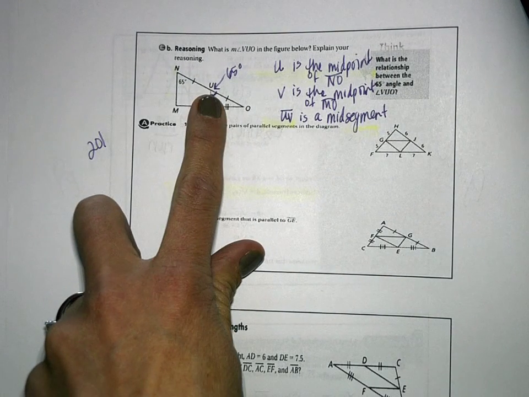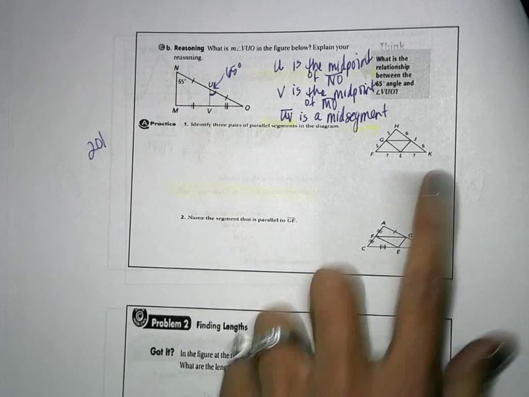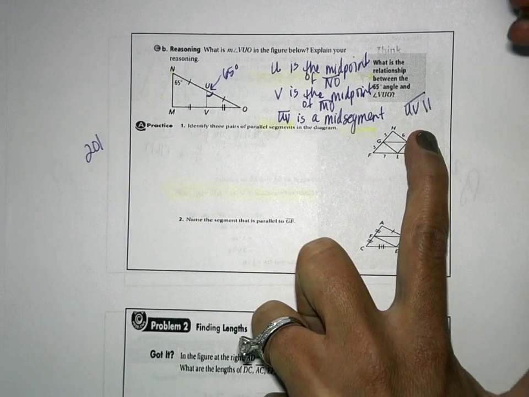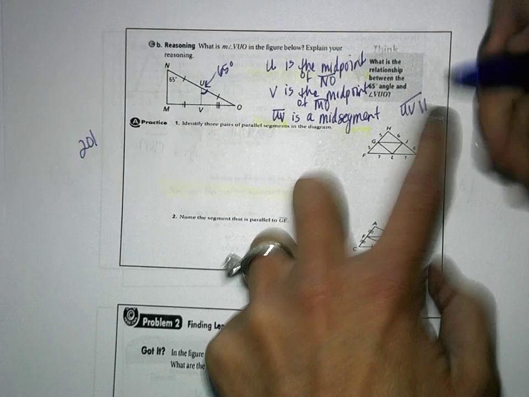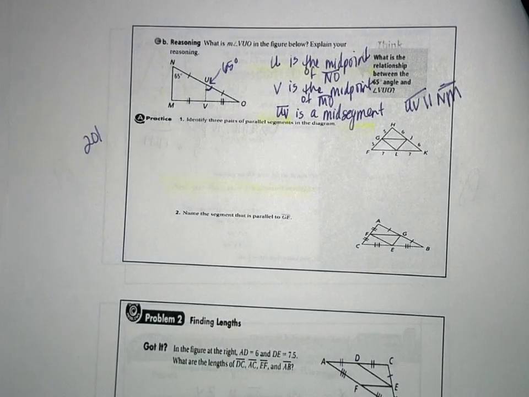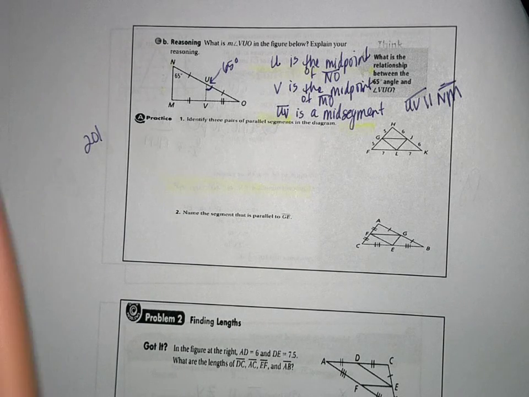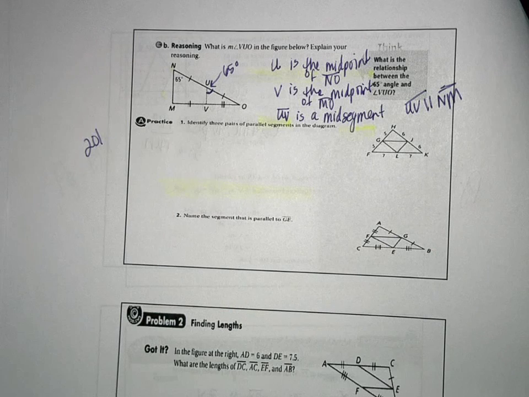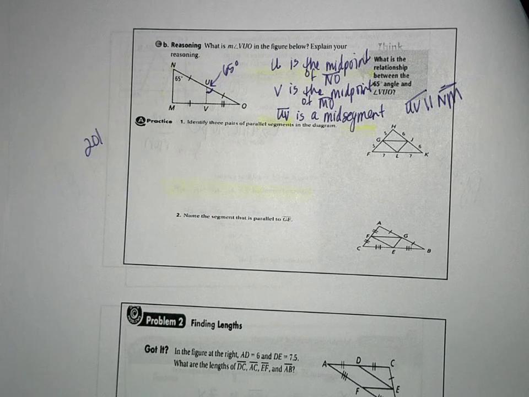And because of that, we know what about the line UV? UV is parallel to what? To NM. Is everybody okay with that? Okay. Now, because these two lines are parallel, there's a lot of stuff about the angles we know, such as alternate interior angles, alternate exterior angles.